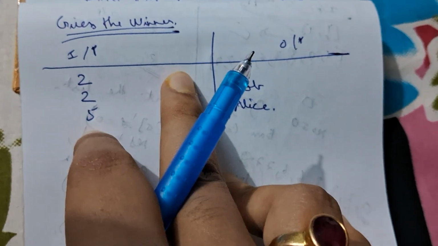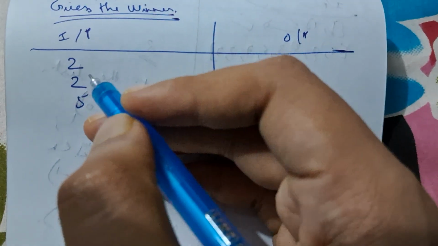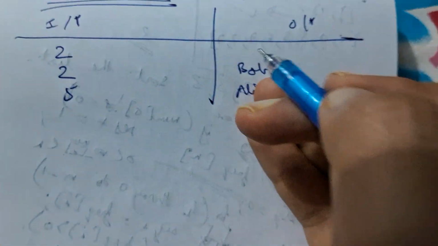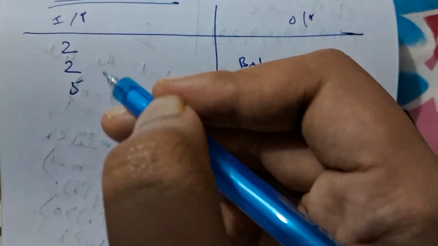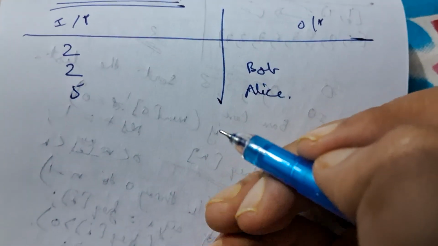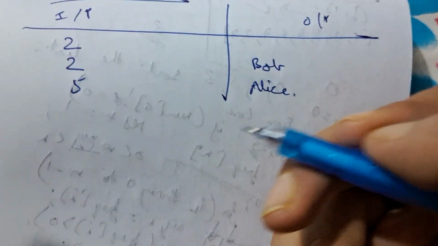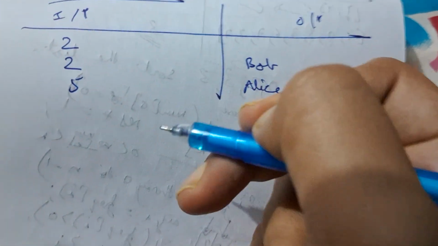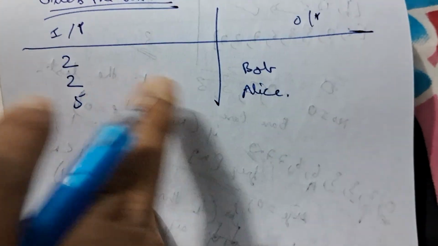I'll pin them. So the problem statement was very simple. You're given a number. Both Bob and Alice are playing a game where there is a number and they have to find any odd prime divisor of the number and subtract that from the number. And if the person can't find it, then the other person wins.